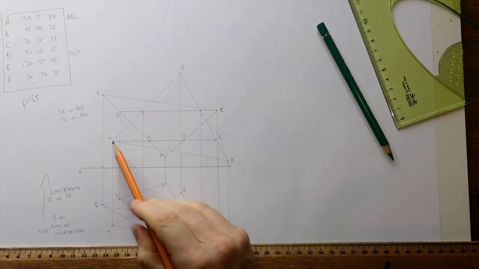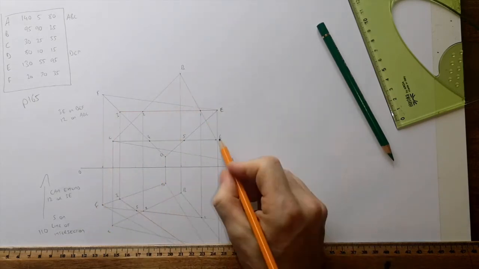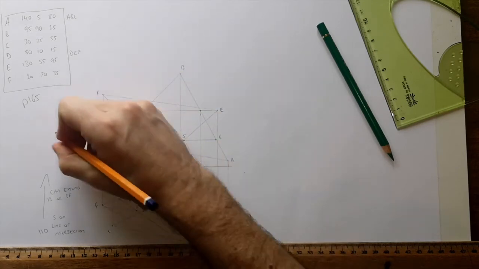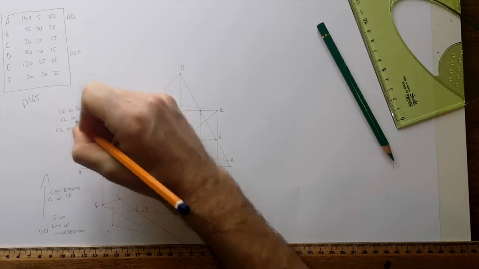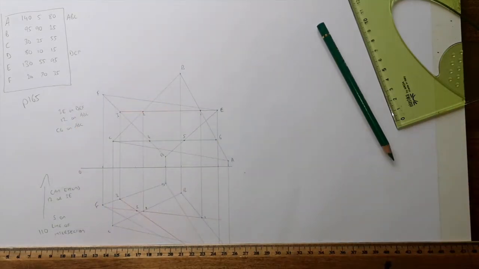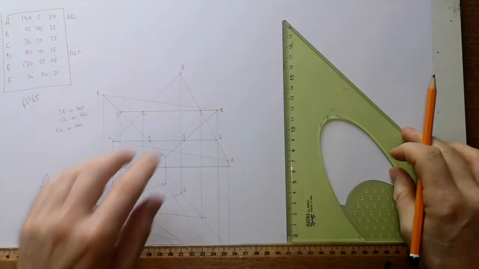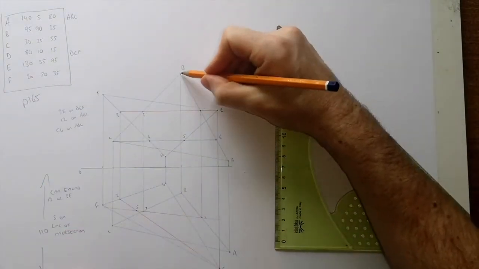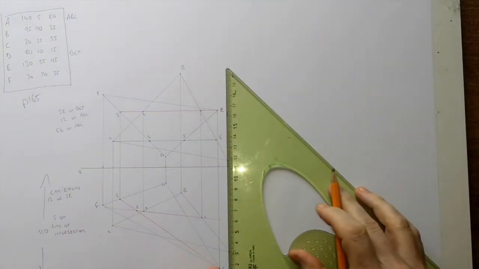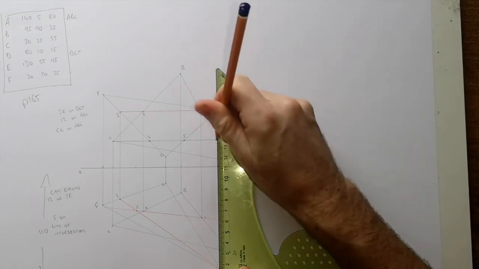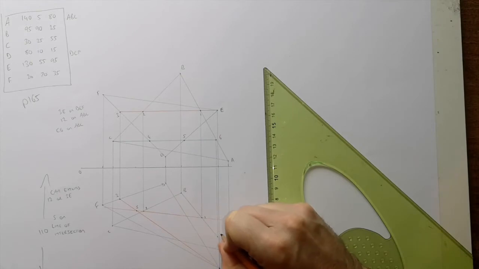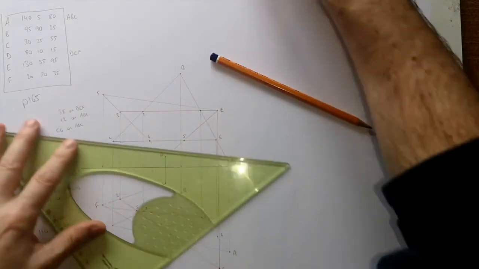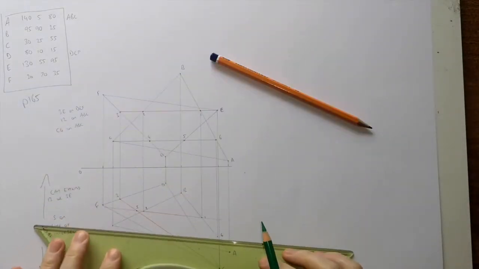So let's see what's what. C is obviously on ABC, and 6 is on AB. So C to 6 is on ABC. Let's go do that one first. I know where C is in the plan. Let's find out where 6 is. 6 is on line A to B. Project down. And there's 6. So we'll go in and draw that line there.